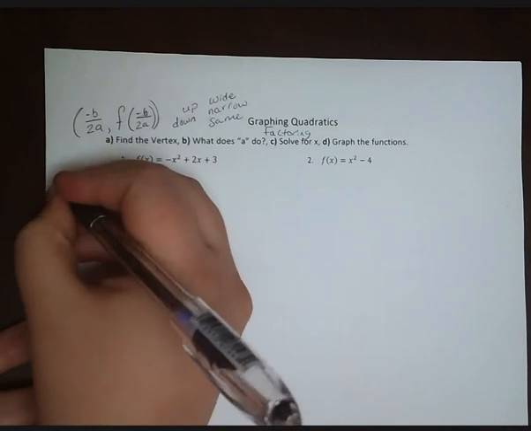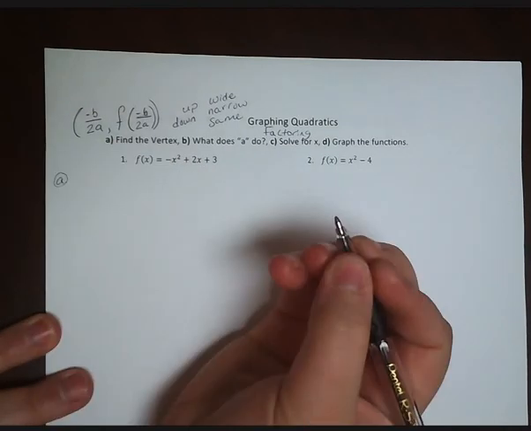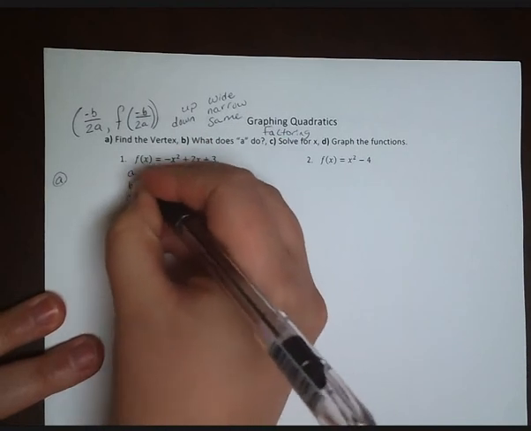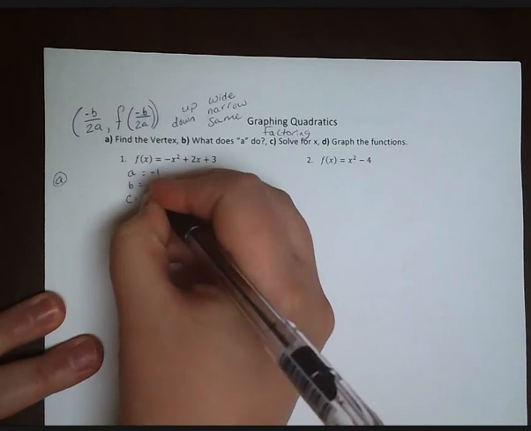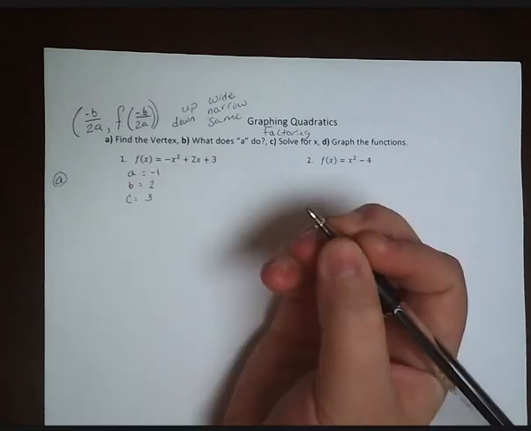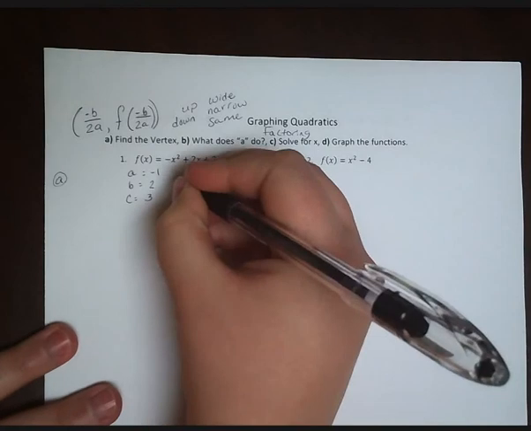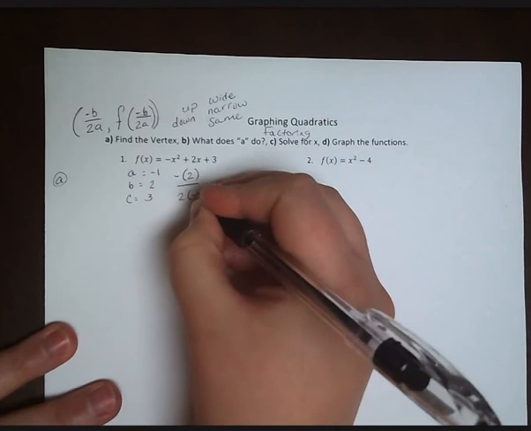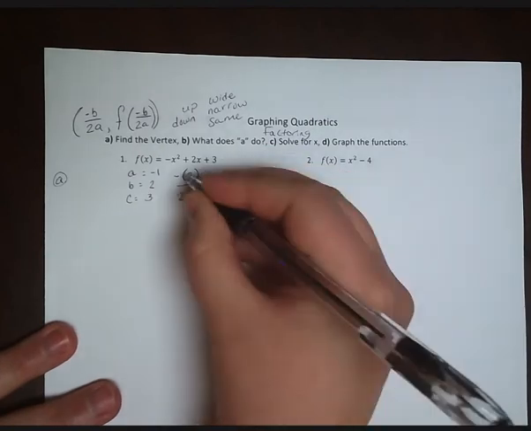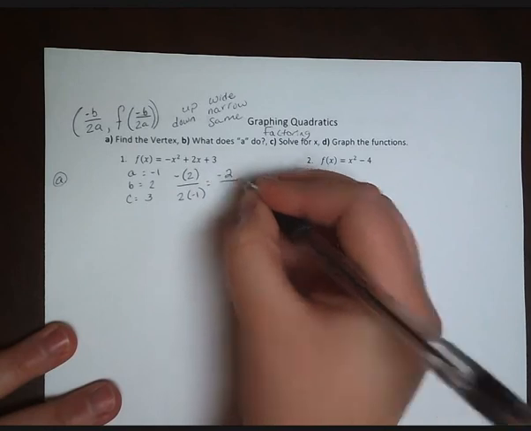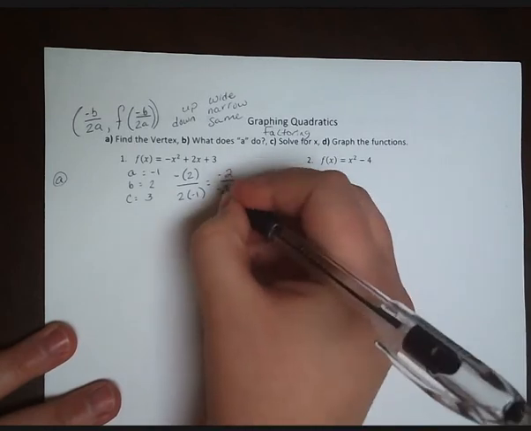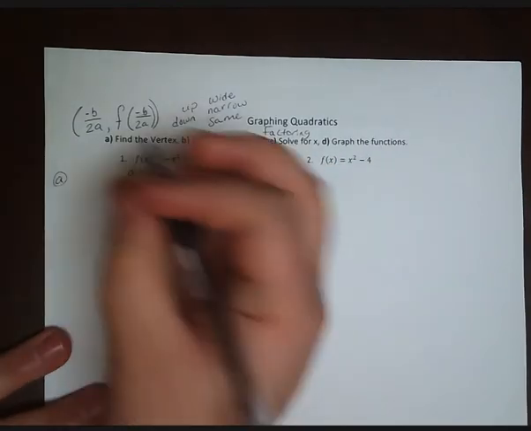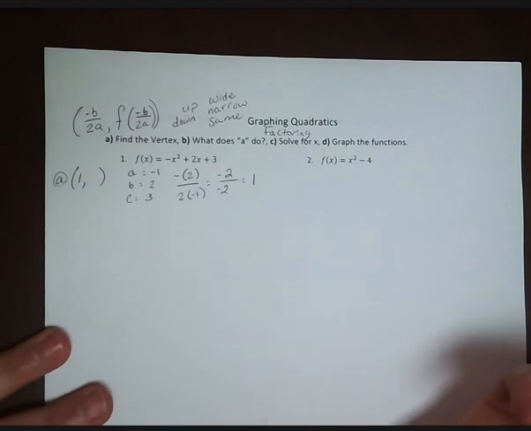So the very first thing we're going to do is find our vertex. So I'm going to identify the a, b, and c here. A is negative 1, B is 2, and C is 3. So negative B over 2A. When we work that out, that gives us the opposite of 2, which is negative 2. 2 times negative 1, which is also negative 2. And when you divide those two numbers together, that gives you a 1. So our very first value in our vertex is 1.